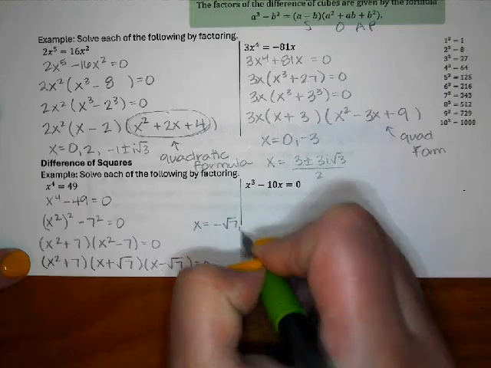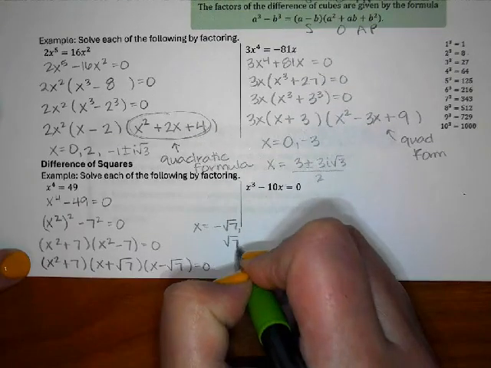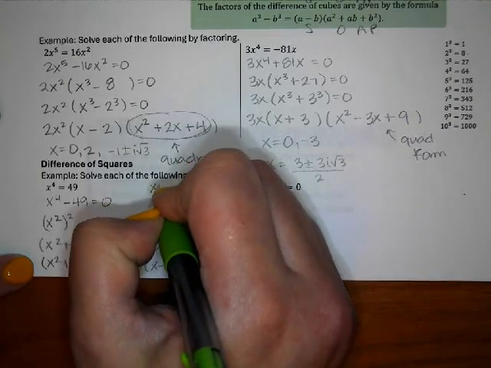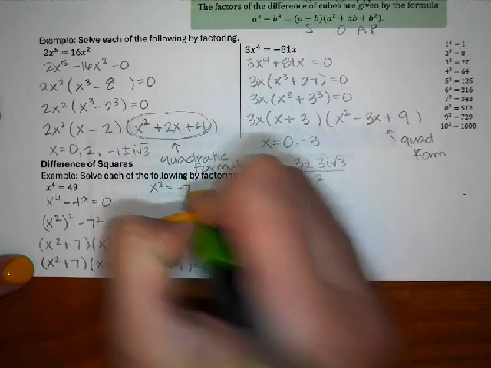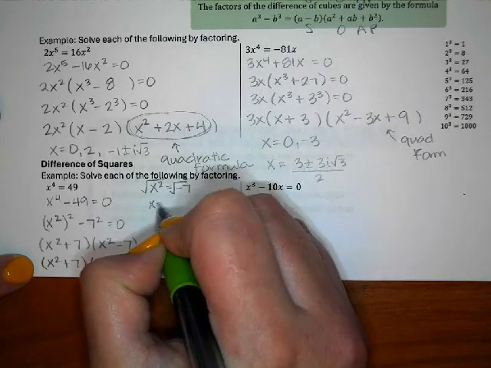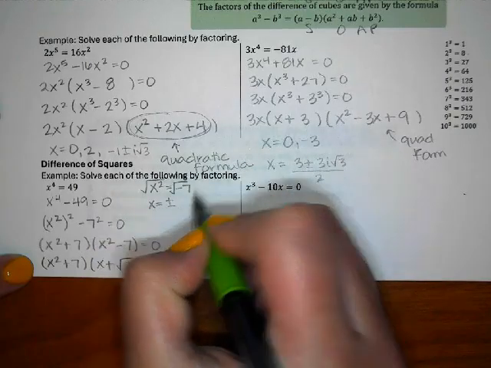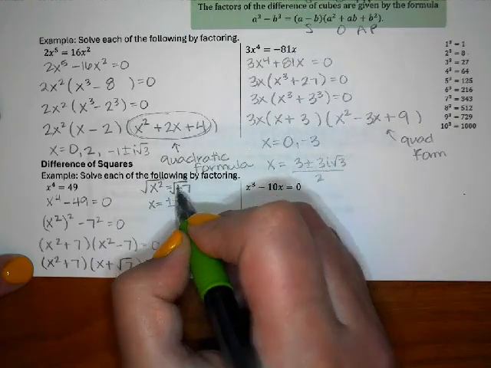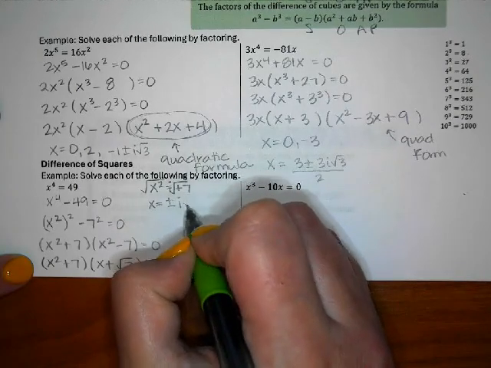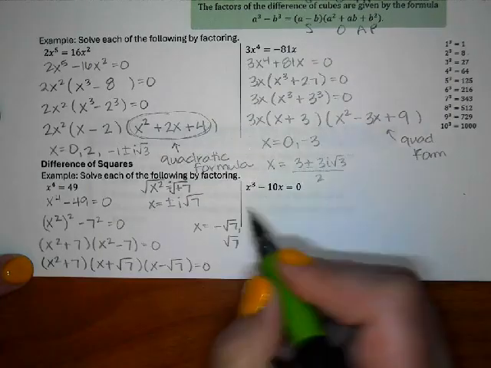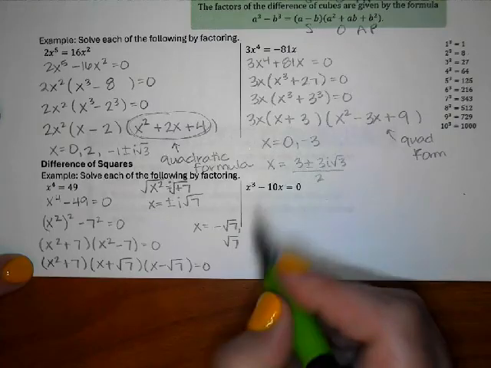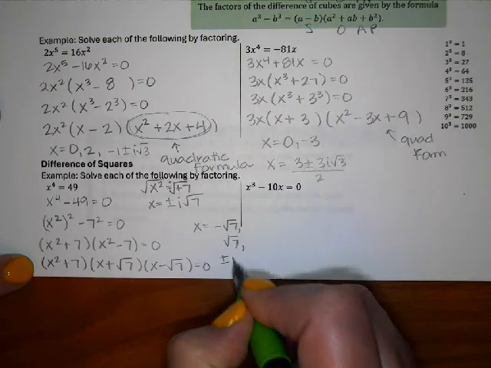And then over here, these are going to give me my imaginary solutions. I'm going to say x squared equals negative 7. And I'll square root to solve. Plus or minus. The square root of a negative gives me an i. And 7 is not a perfect square, so I'm still going to have a root in the answer. So for our real solutions, we have negative root 7, positive root 7. And then we've got plus or minus i root 7 as well, imaginary solutions.